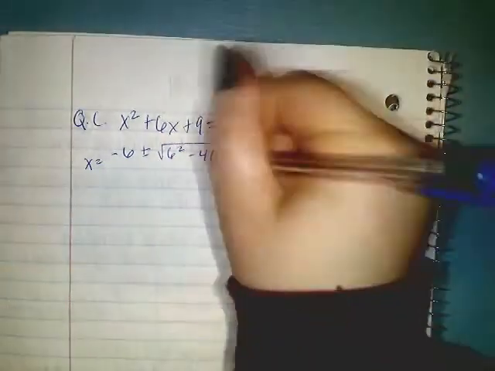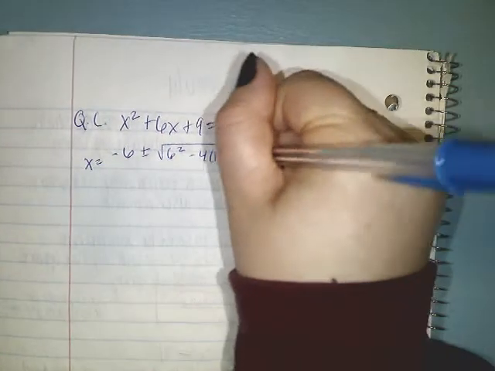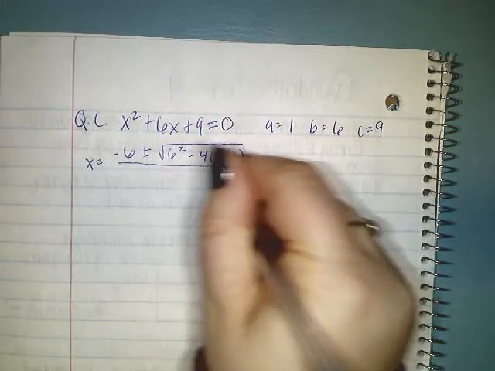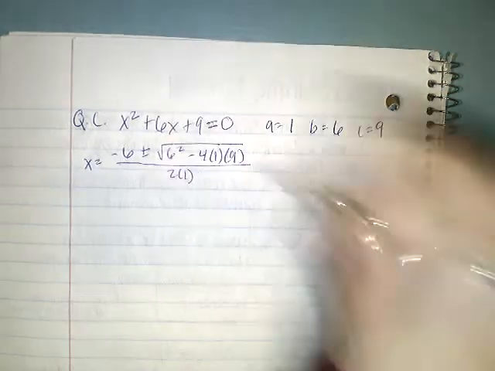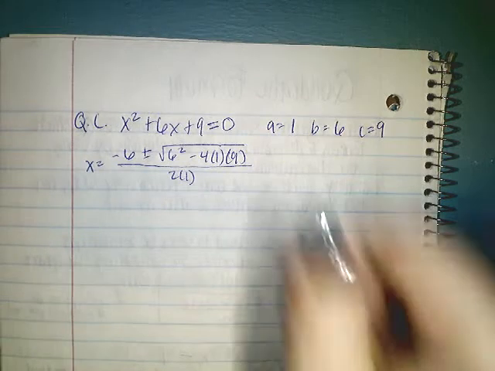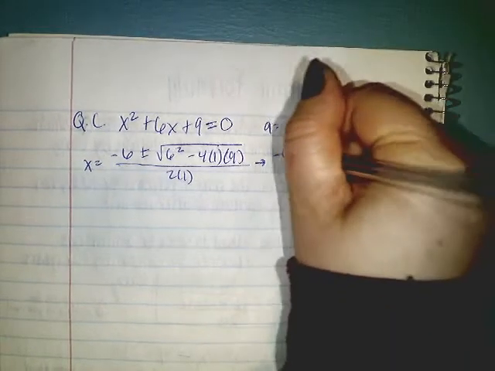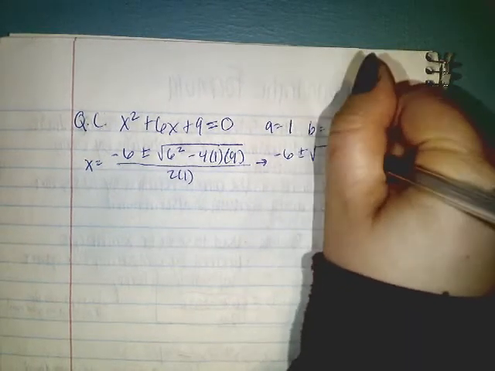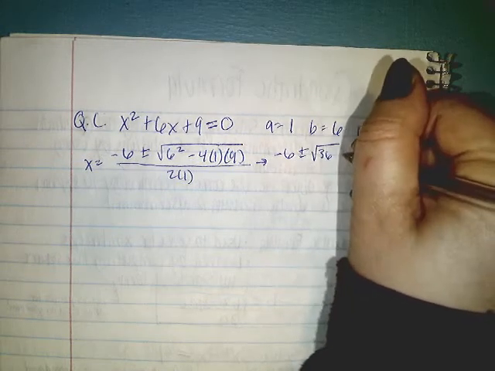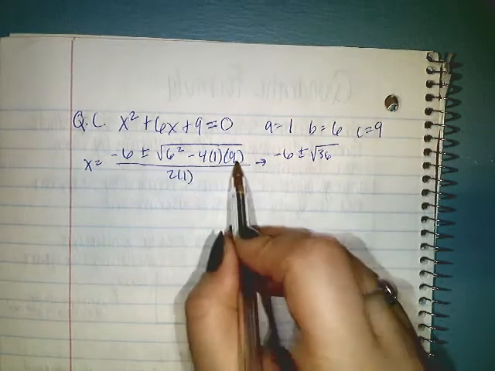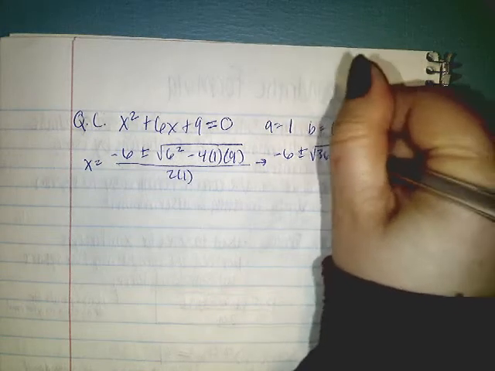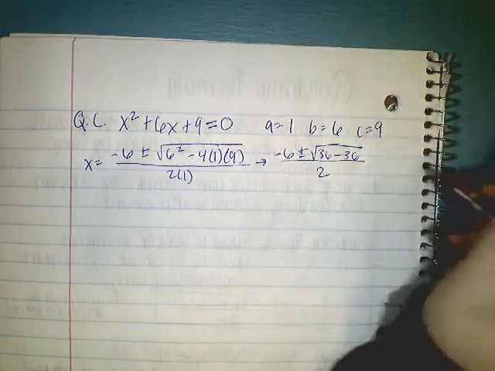So I get x equals negative b, so negative 6, plus or minus the square root of 6 squared minus 4 times 1 times 9, all over 2 times 1. So if I simplify this, I get negative 6 plus or minus the square root of 36 minus 36, because negative 4 times 1 times 9 is negative 36, all over 2.